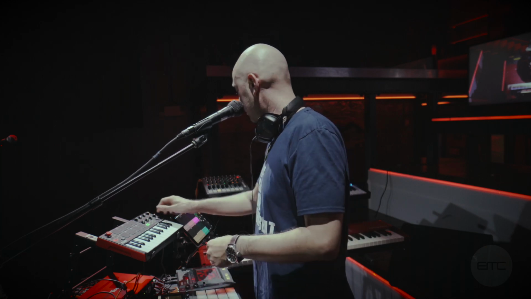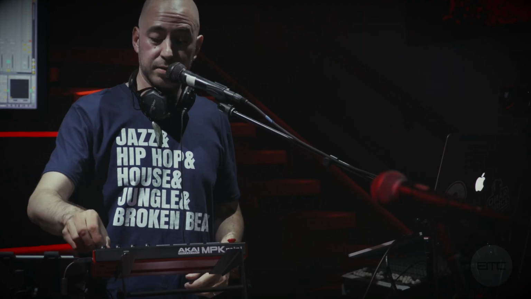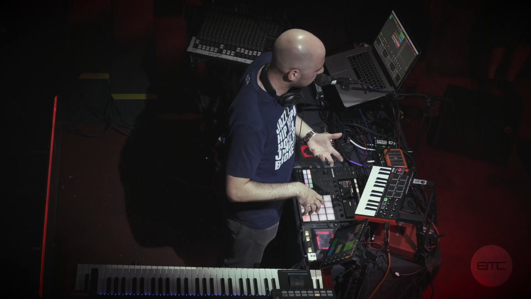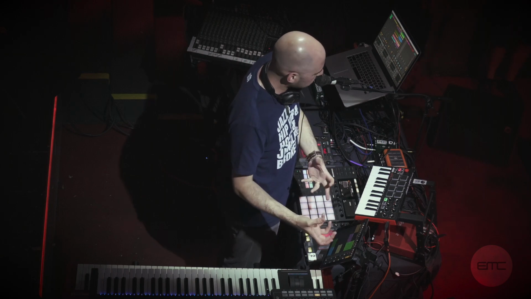But basically I have a resample section here, so I can sample the MPC into Ableton, the machine into Ableton, and free it up. So now it's free to reprogram. On the iPad, I'm running a software called Touchable, iOS, and Touchable is basically an Ableton controller. Any plugin can be mapped on here.